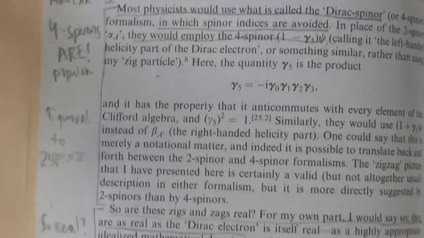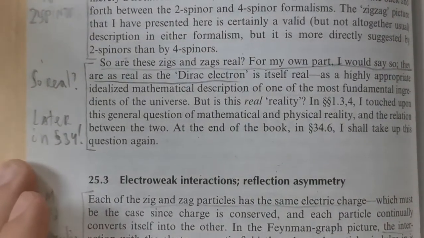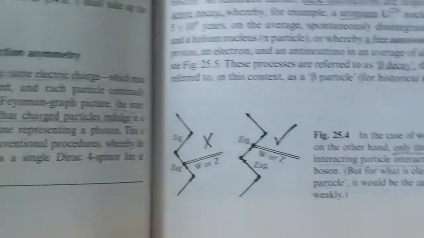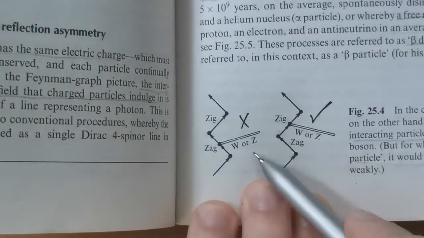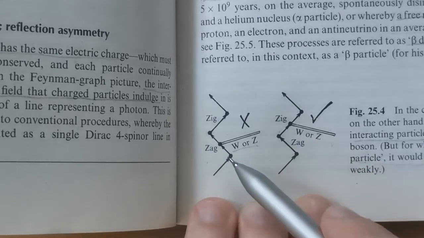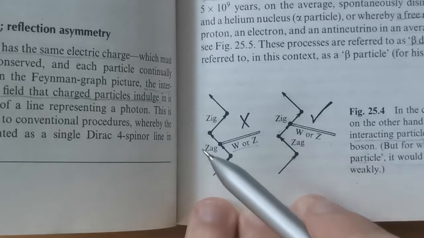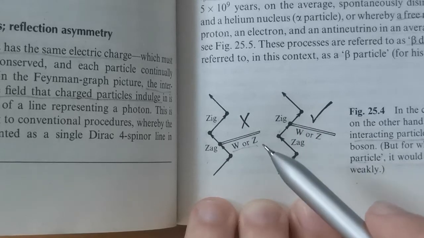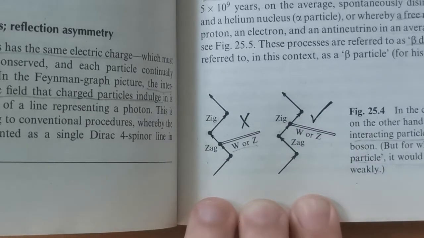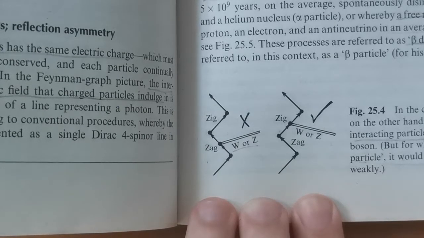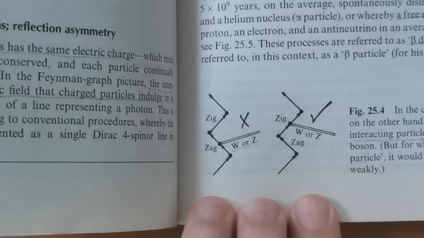Afterwards Penrose jumps into the electroweak interactions and talks about the reflection asymmetry in there. And what is that? He has been talking about how the weak force bosons, W or Z bosons, will not act on the right part, which goes to the left here. The weak force will only act together with the left part of the particle. And therefore there is an inherent asymmetry in how the weak force interacts.